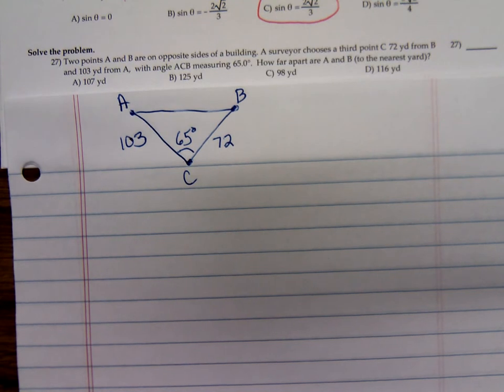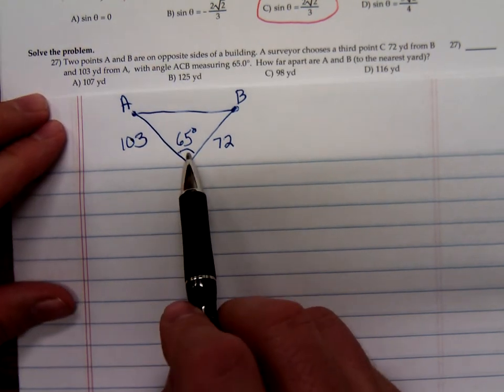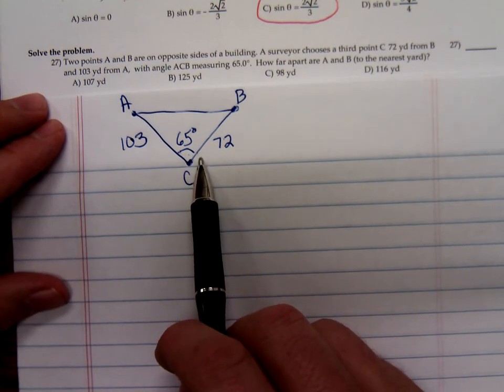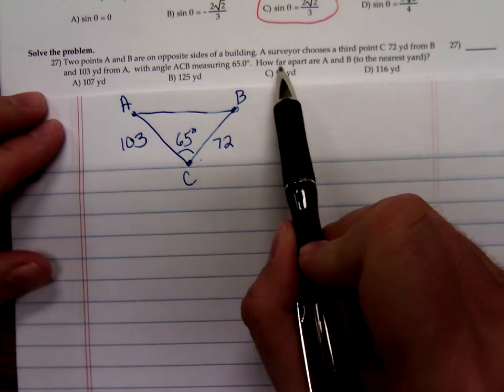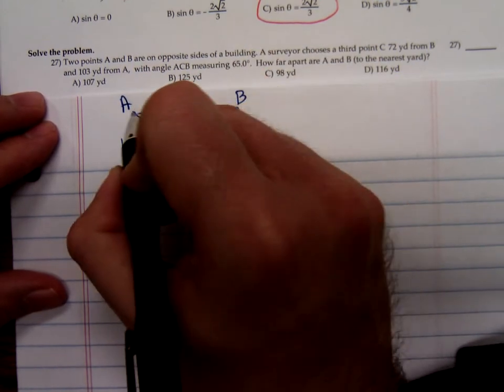Well, is it going to be a law of sines or a law of cosines problem? Well, with the law of sines, you should be able to easily find all three angles just by subtracting. You've got to know at least two angles to use that law of sines. Like here, we only know one angle, so it's not going to be law of sines. So we're going to be using law of cosines. And which side are we told to find? How far apart are A and B? That would be this side here.